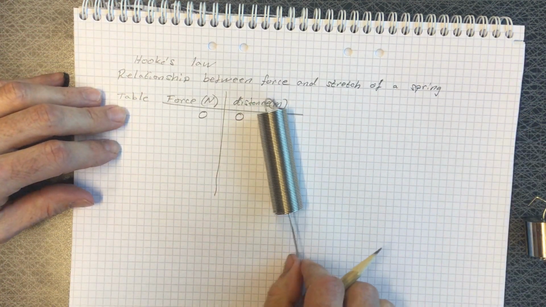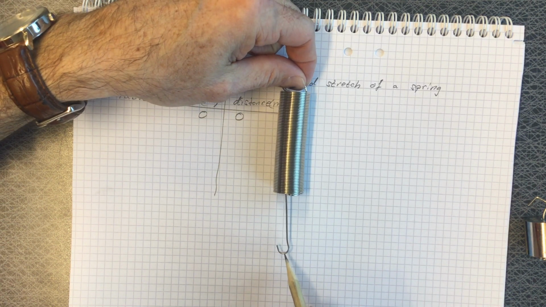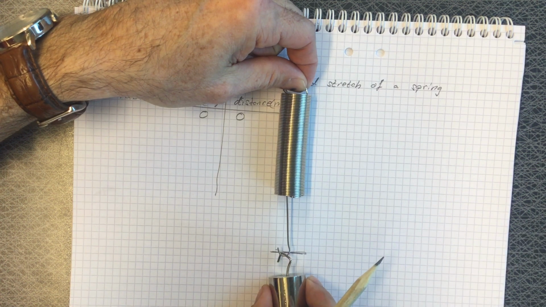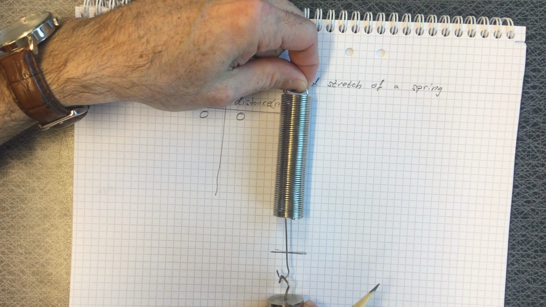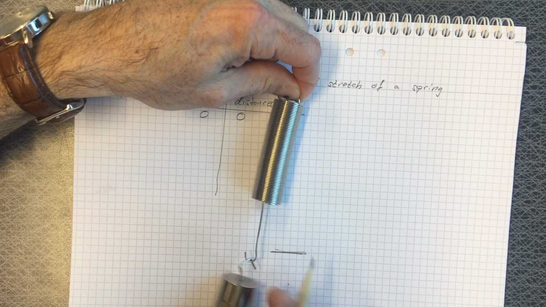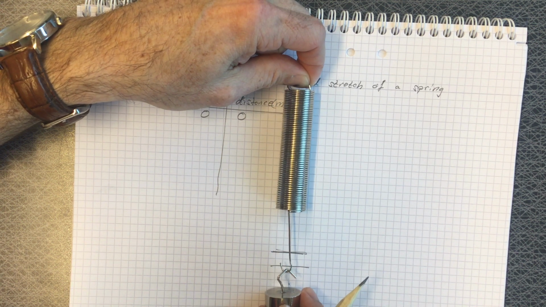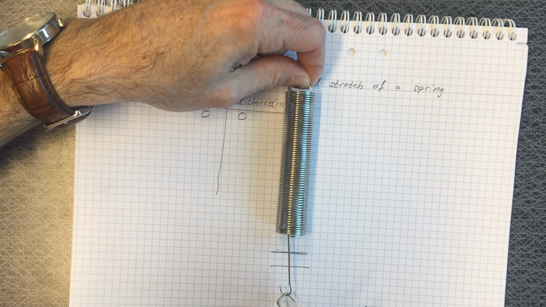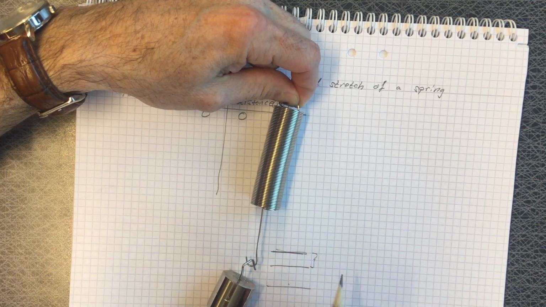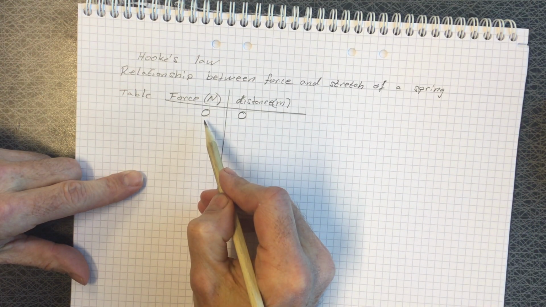You start here, like this. And when you have the mass, it will stretch. With a certain force, you have a certain distance. With another force, you will have another distance. So this is the measured distance. Now, with no force, there is no distance.